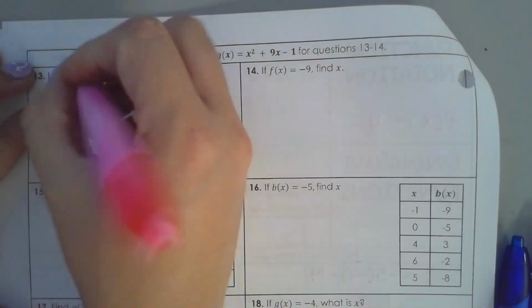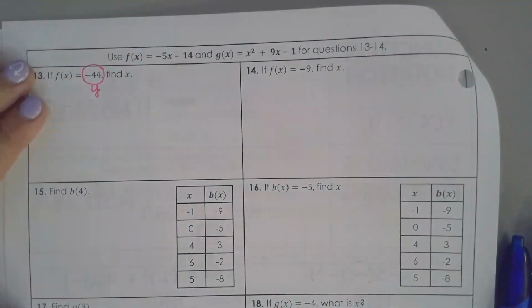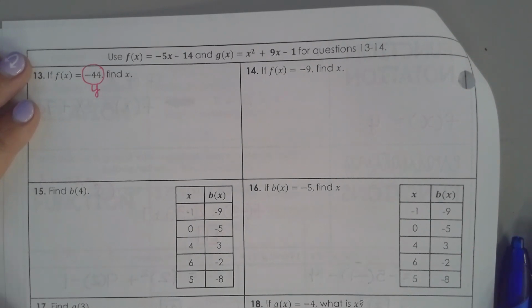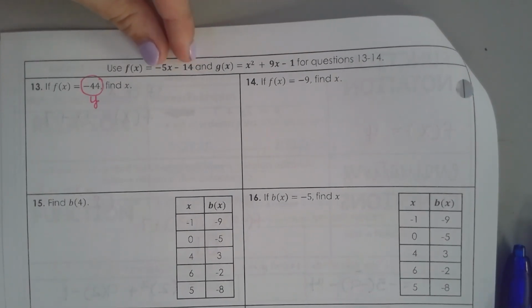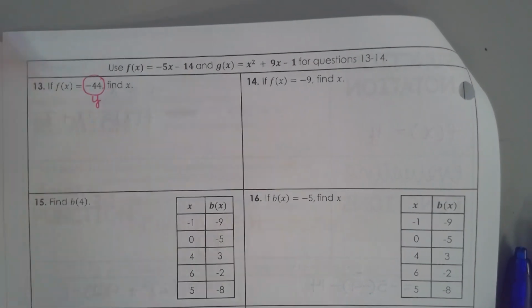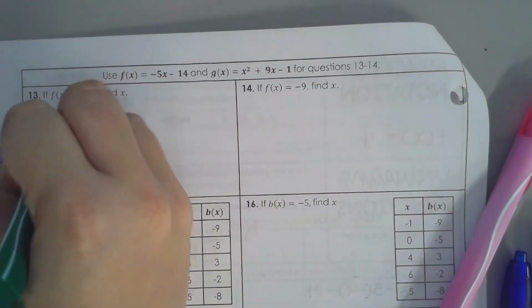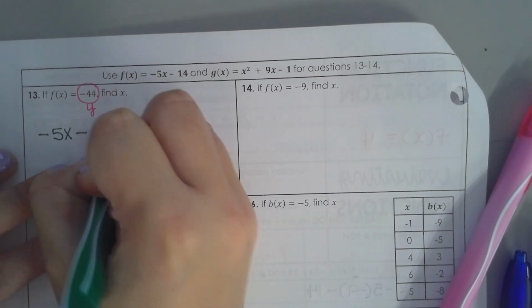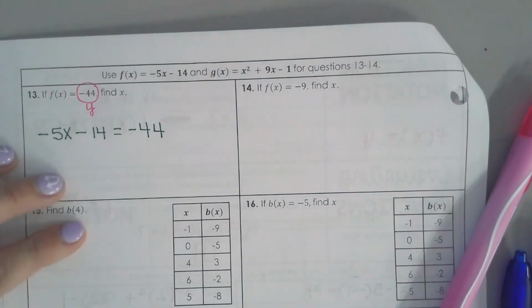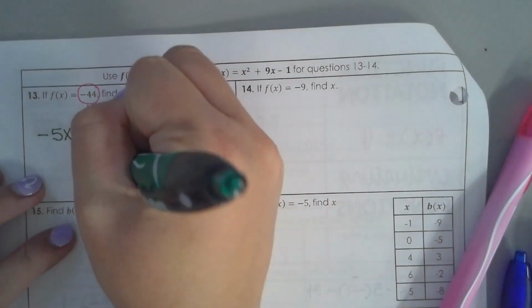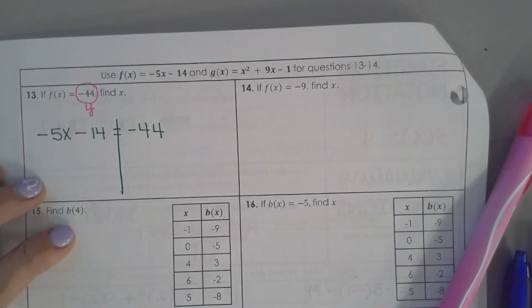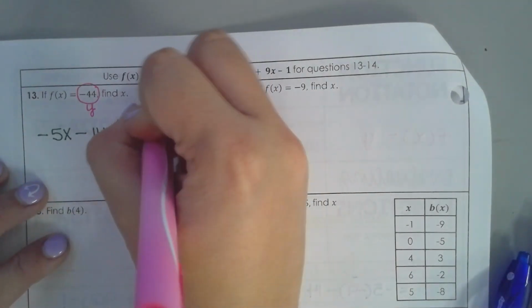Okay, so if your number comes after the equal sign, that's technically your y. So whenever it's equal to a number, we have to take this equation, this negative 5x minus 14, and set it equal to negative 44. So it's going to look like this. Negative 5x minus 14 equals negative 44. Actually, you can't just type this one straight into the calculator. We've got to do some algebra. The most difficult subject. Two-step equations. Oh. We're solving for x.